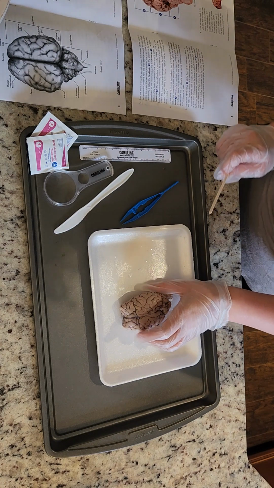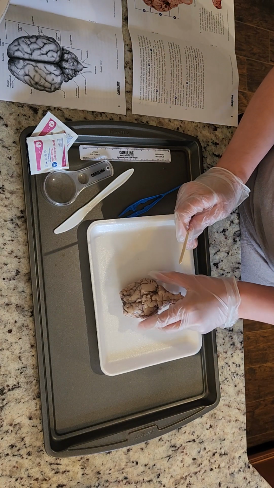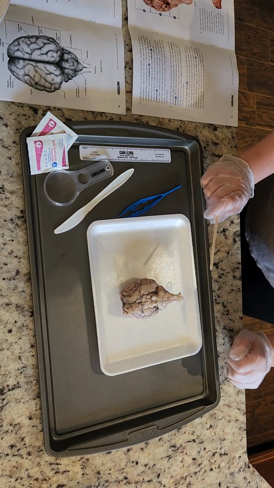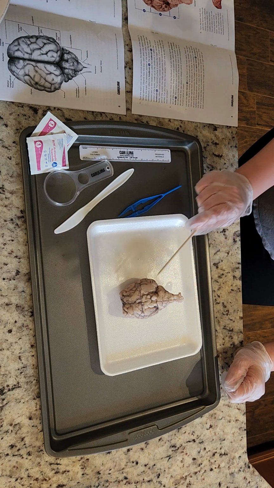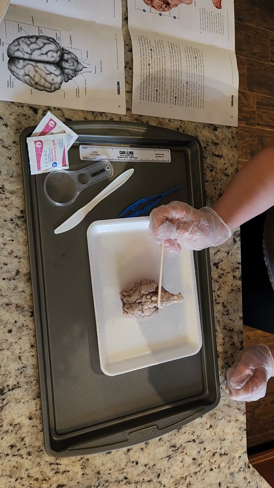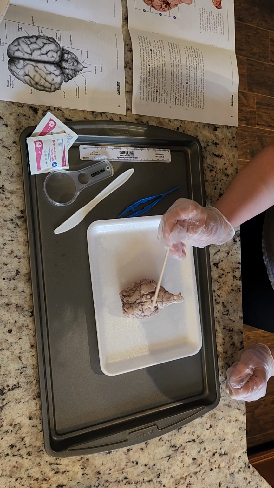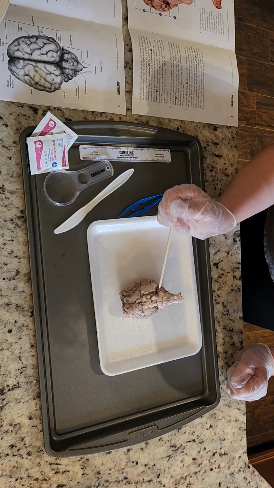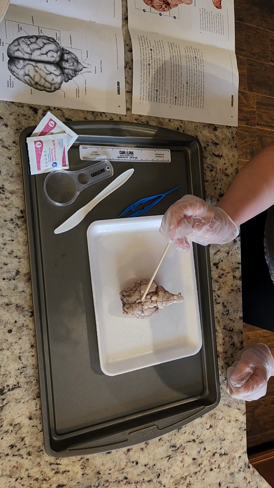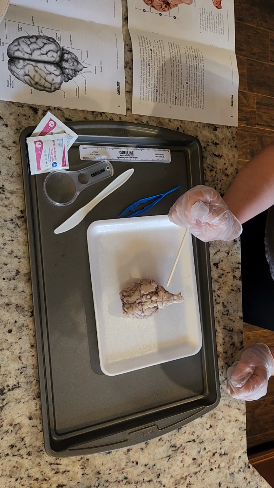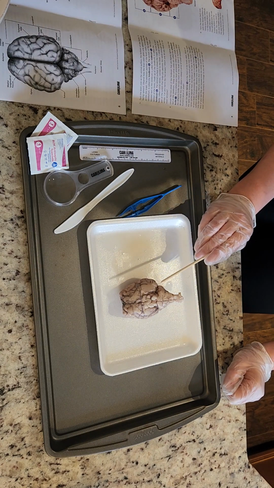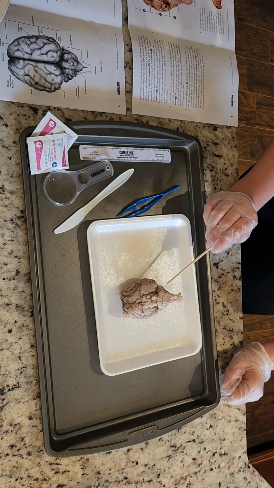So if you flip it over, this is called the ventral surface. You can see the ventrals on this side of the brain. It's really small, like we had discussed in the lecture. It's really small on the sheep brain. It's a really young sheep, so it's a really small brain.